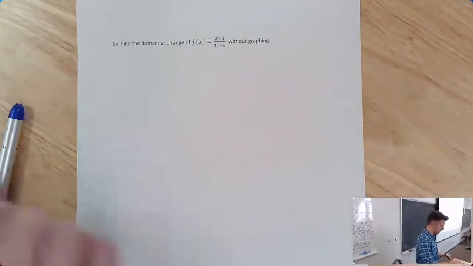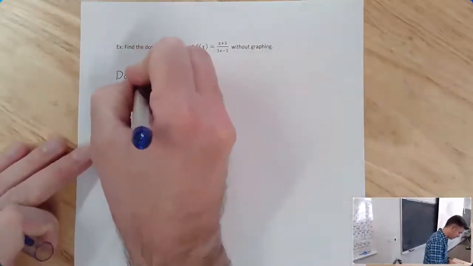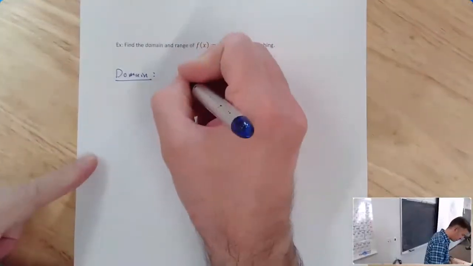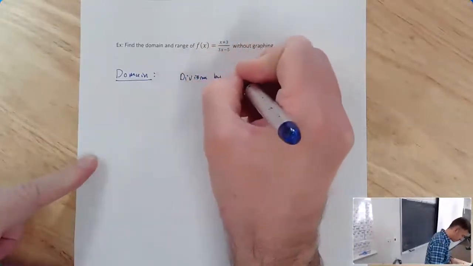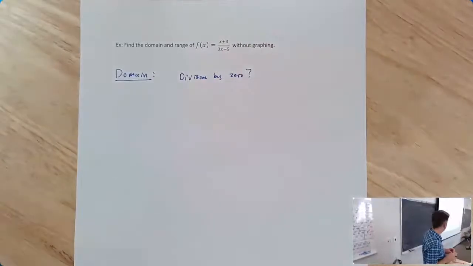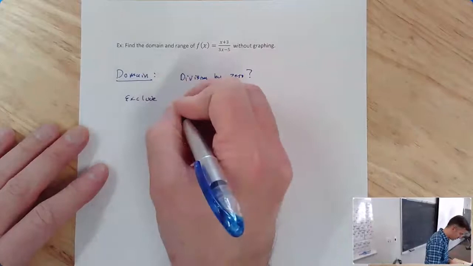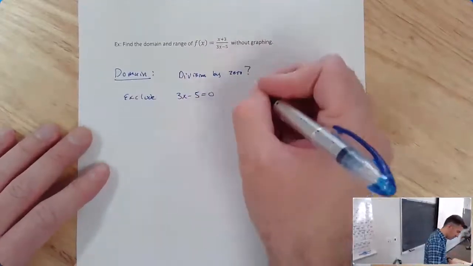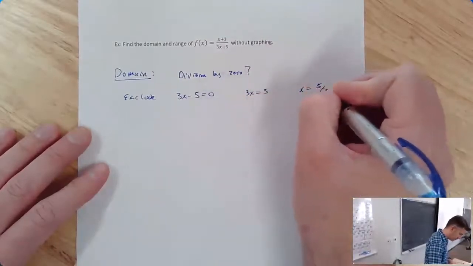For the domain, we usually just look for the usual things. First of all, we're going to ask the usual 3 questions. Do I have division by 0 possibly? Oh, I do. There is division by 0. So we want to avoid that. We're going to exclude where the denominator is equal to 0. In this case, that's going to end up being 3x equal to 5, x equal to 5/3.